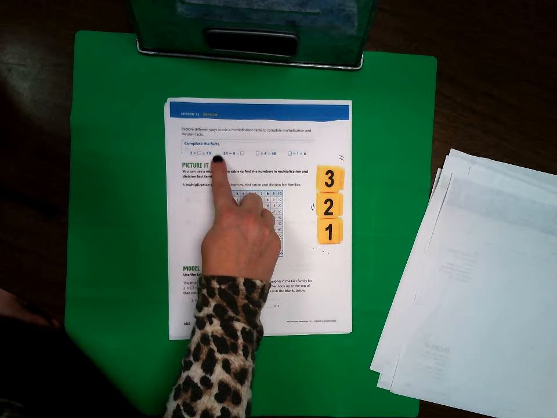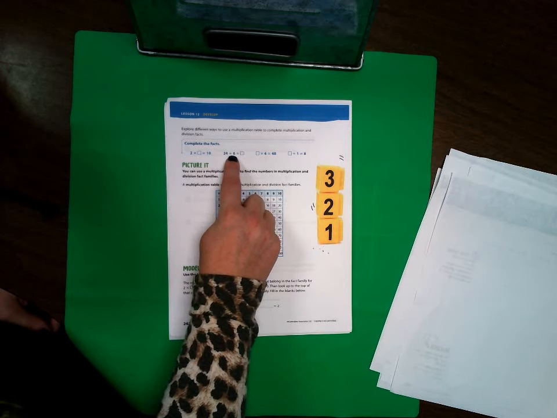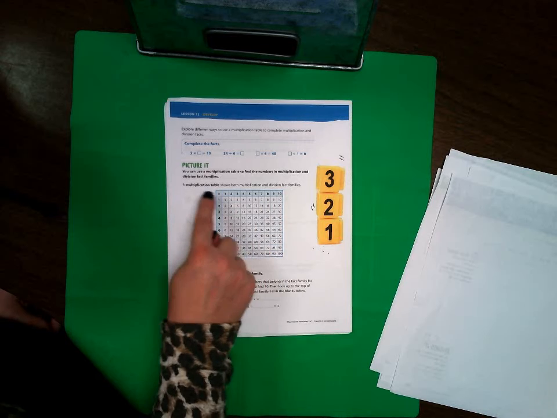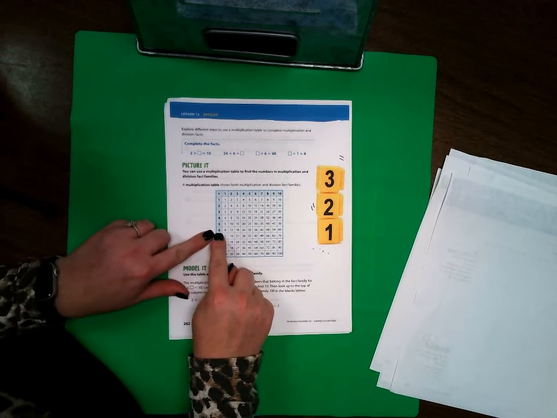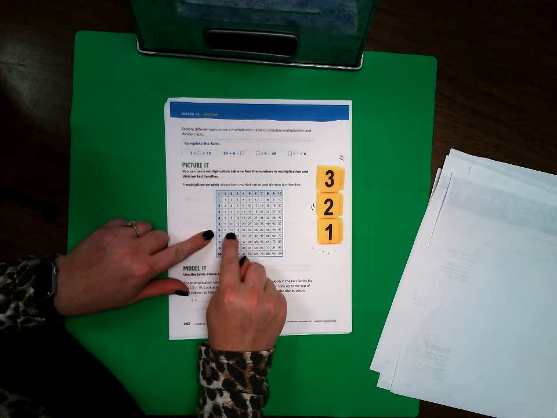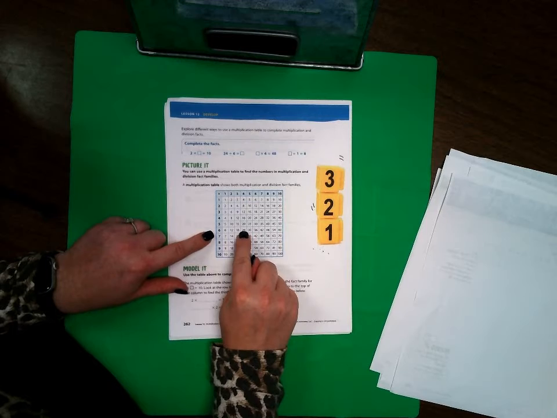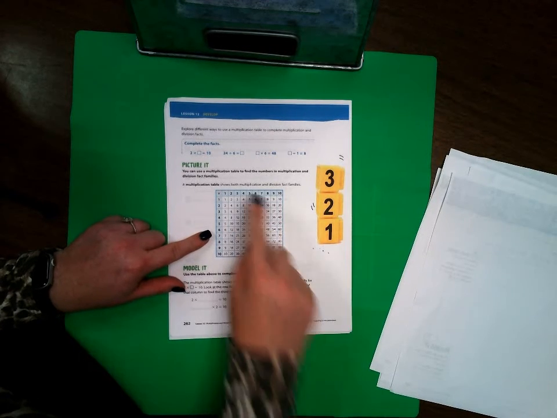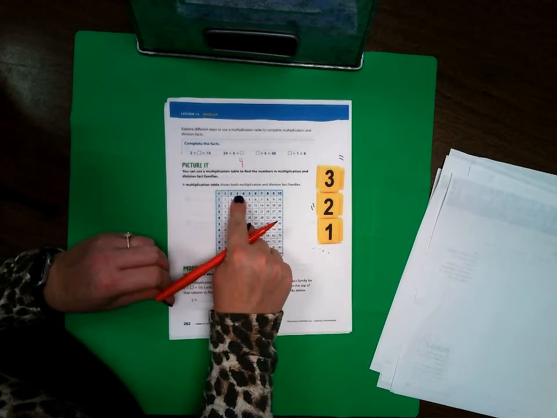So when I have a problem like this, I'm going to take my smallest number, so my 6, and you can either go across to the 6 or you can go down. I'm going to go down, and I'm going to take my finger and run it along until I find the 24. So now that I've found the 24, I'm going to take my finger and run it up and see that my answer to that problem is 4. And that is how I found it.